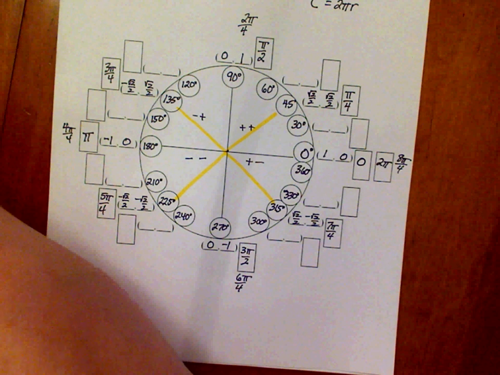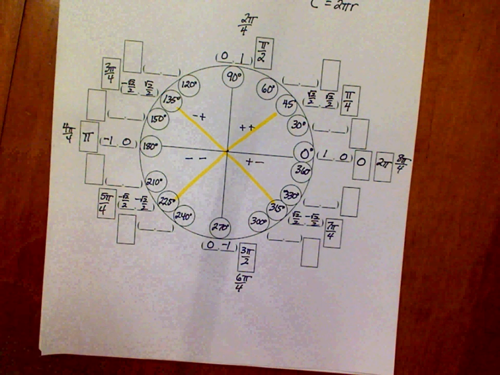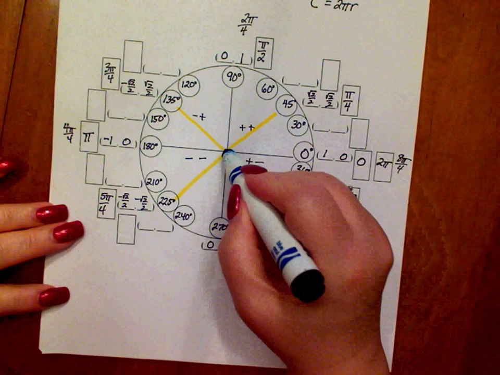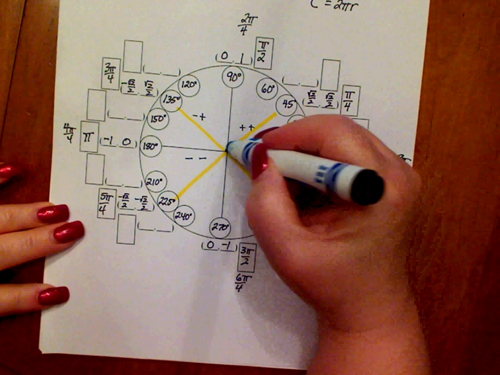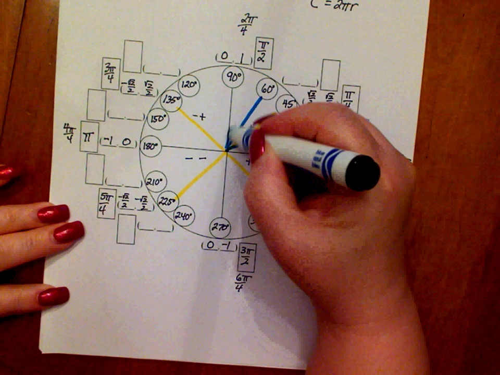Suppose we take a different marker, and this time let's just draw a line from the origin to every multiple of 30 degrees.